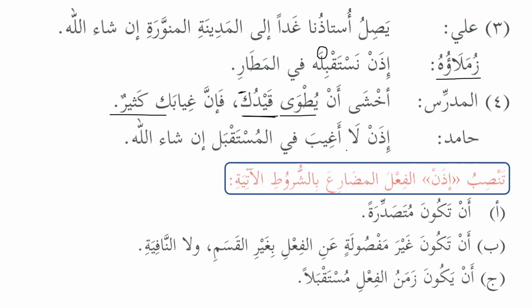Hamidun: idhan la aghiba fil mustaqbali insha'Allah. In that case, I will not be absent in the future if Allah wills. And now here it is mansub. Why is it mansub? There is a gap between idhan and aghiba, but this gap is permissible. If we have la an-nafiya, or if we have al-qasam, an oath, then it is possible to make it mansub, as we can see over here.